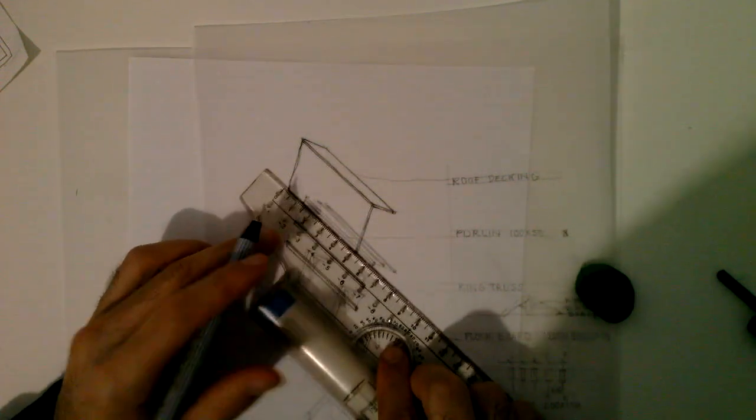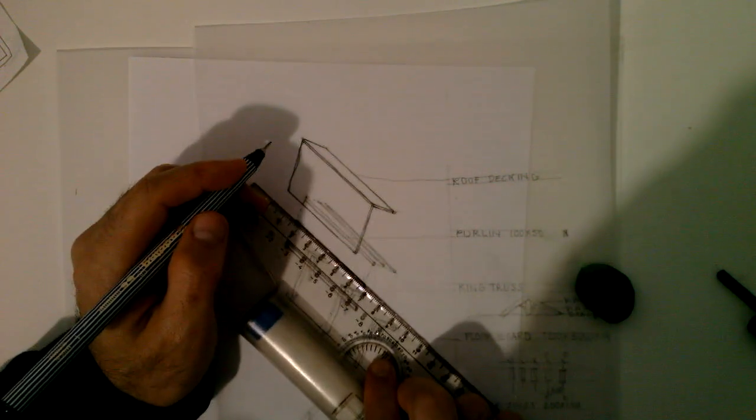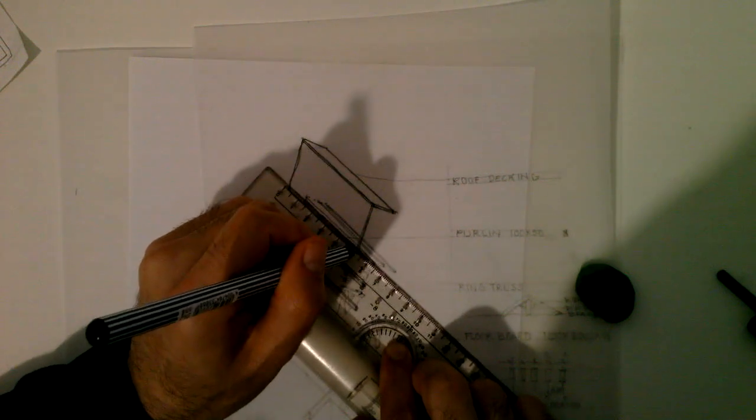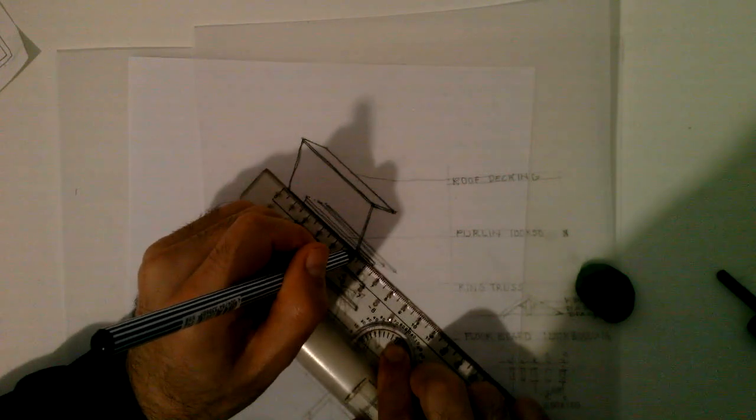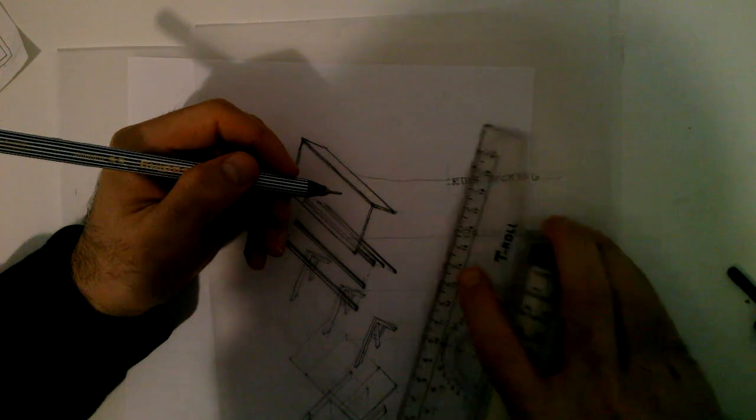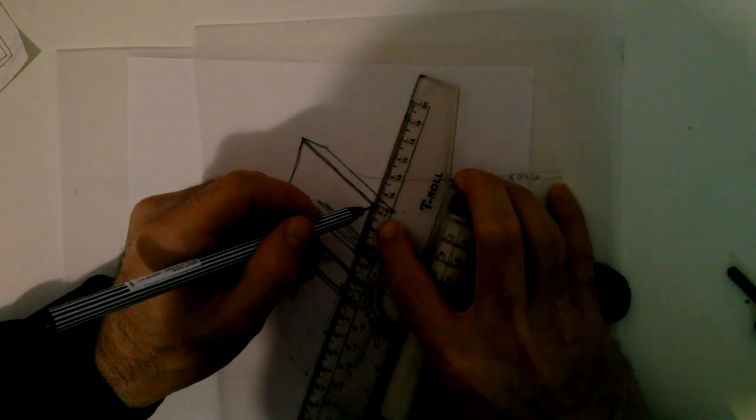And maybe you can see some part of these purlings here as well, not all of it. Gotta be careful not to smudge your drawing. I think I did a bit.